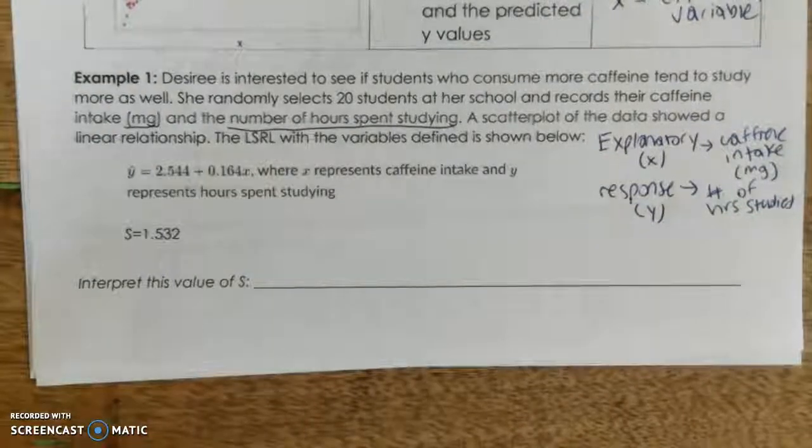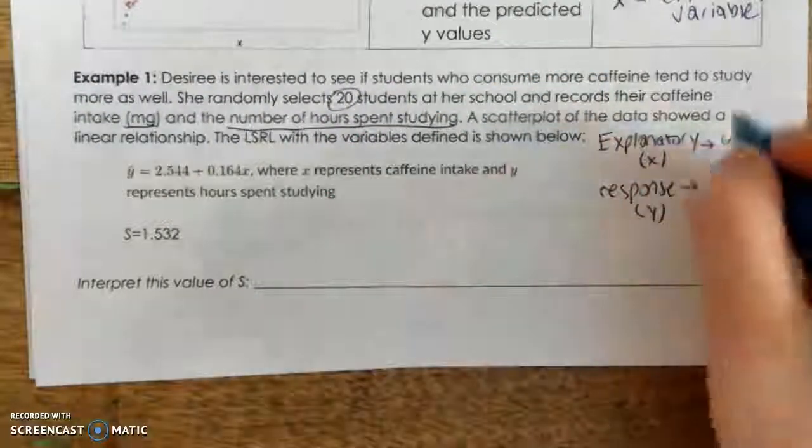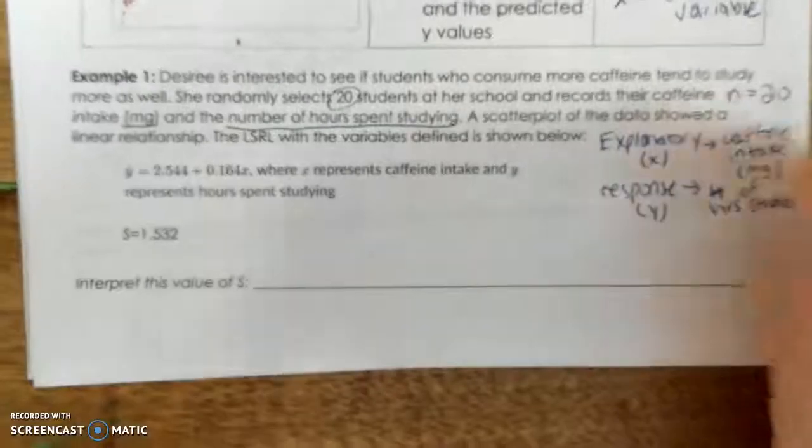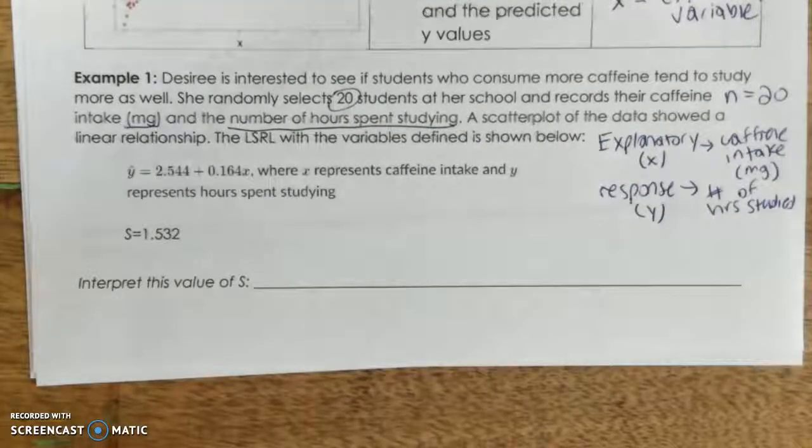All right. So she randomly selects 20 students. So that number 20 is our N. N just means the number of people in the study or the survey. So if you ever see N, it just means number of data points in, like, the scatter plot or in the study or anything like that.